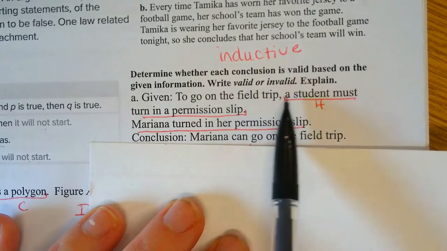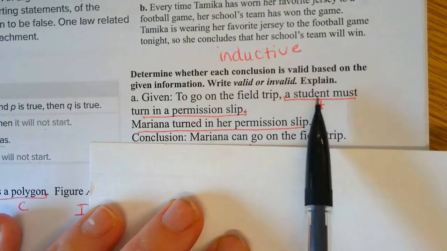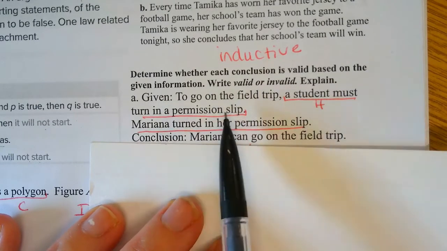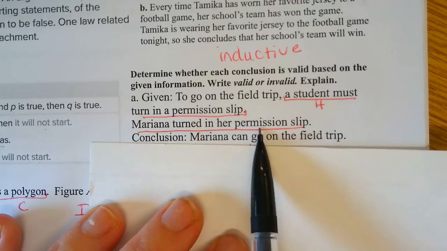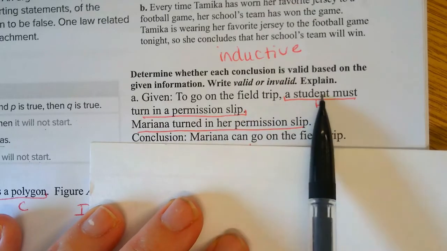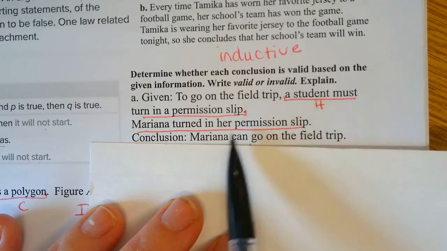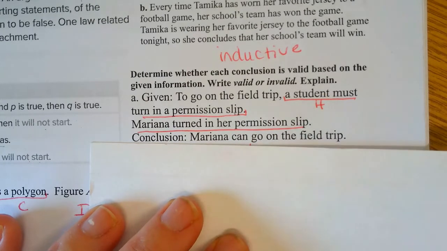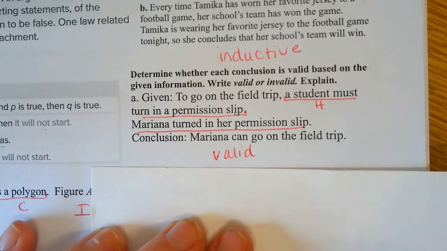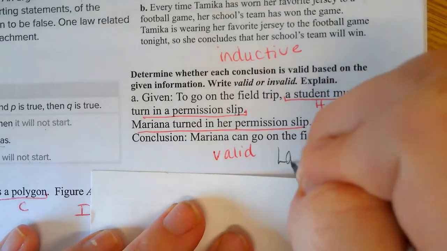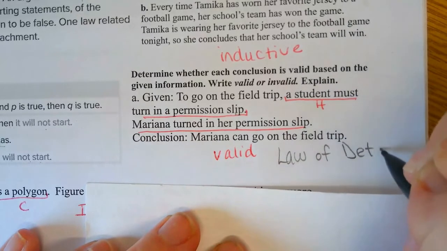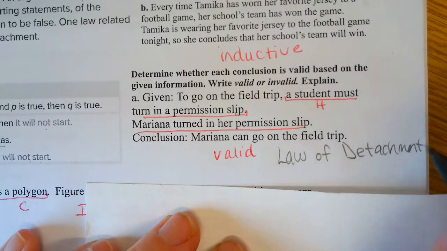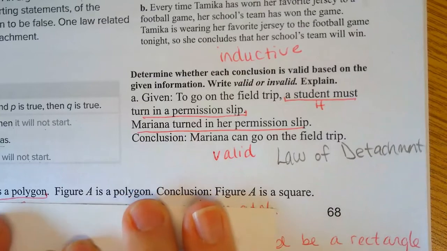First, identify your hypothesis and conclusion. The hypothesis is a student must turn in the permission slip. The conclusion from that is that you get to go on the field trip. Mariana turned in her permission slip. This matches my hypothesis. Therefore, the conclusion, Mariana can go on the field trip, would be valid based off of the law of detachment. So for my explanation, all I would have to write is law of detachment. Okay, letter B.